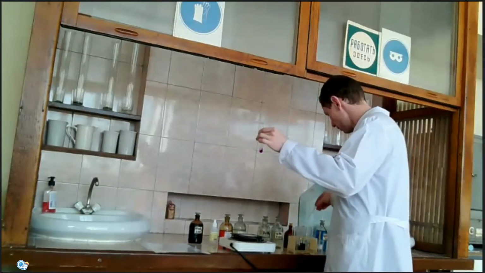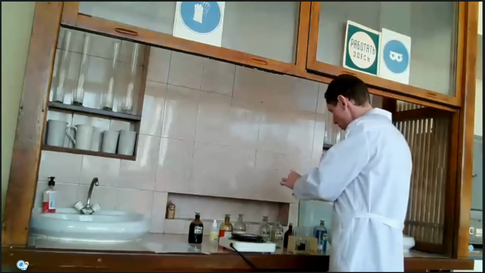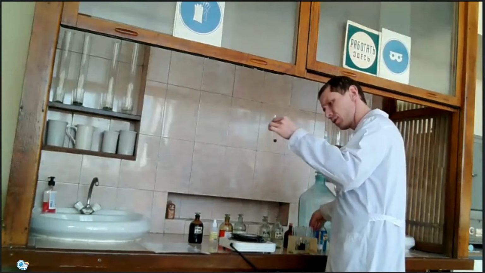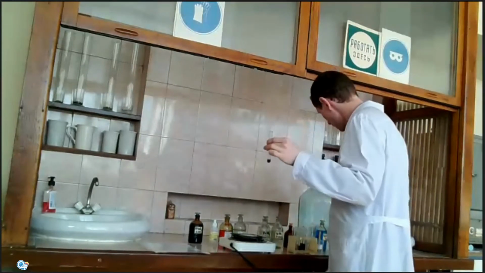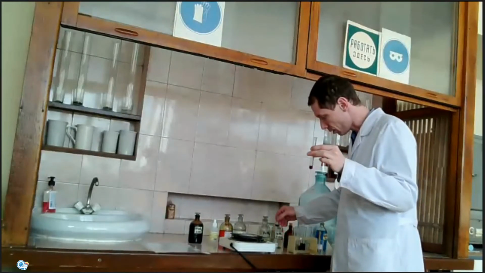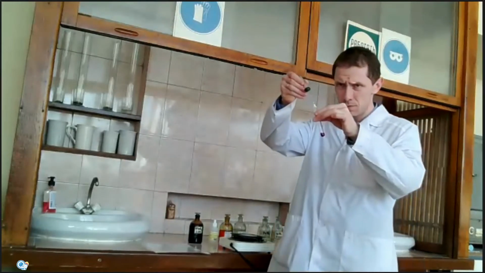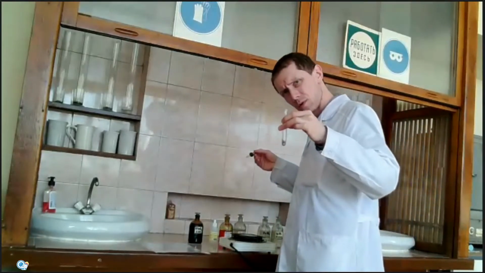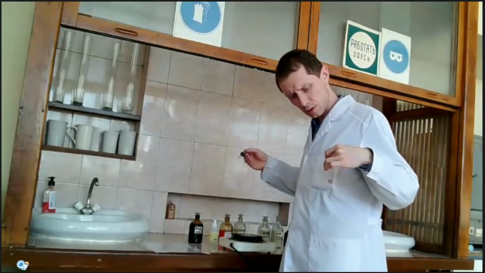You should be careful. And if I add a solution of sodium chloride, rock salt, you can see the color becomes colorless.